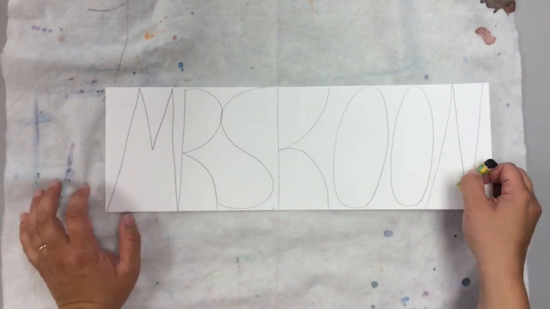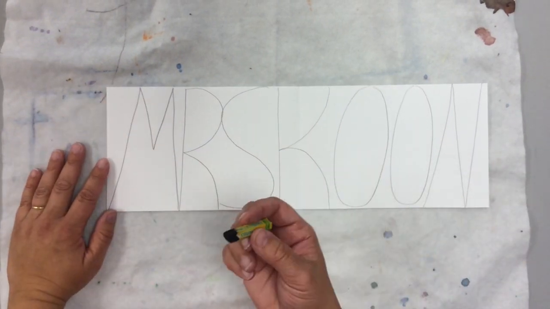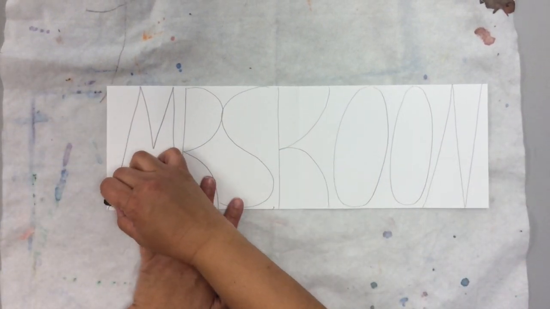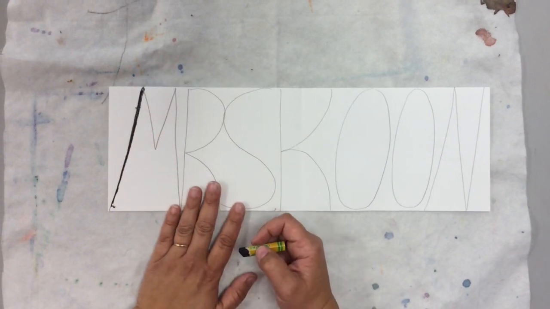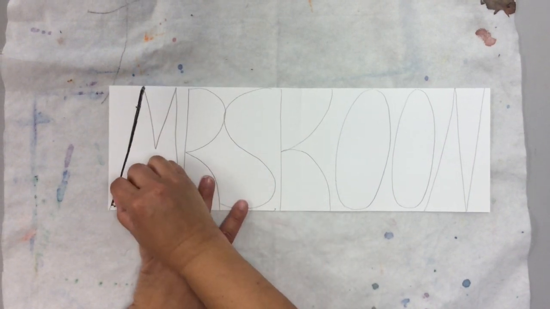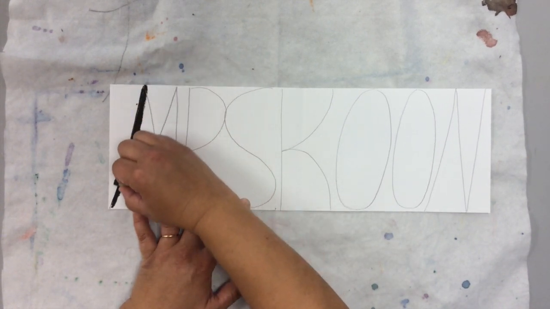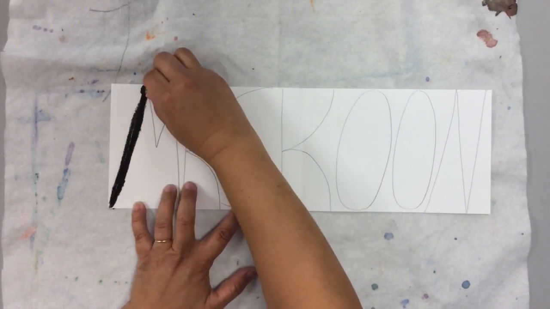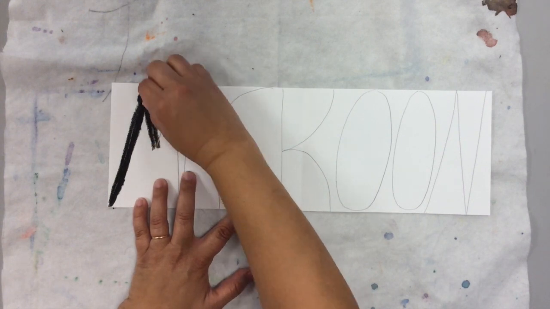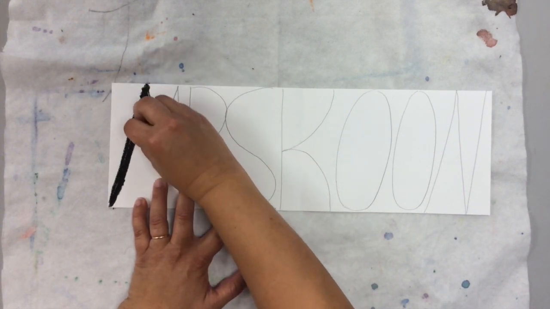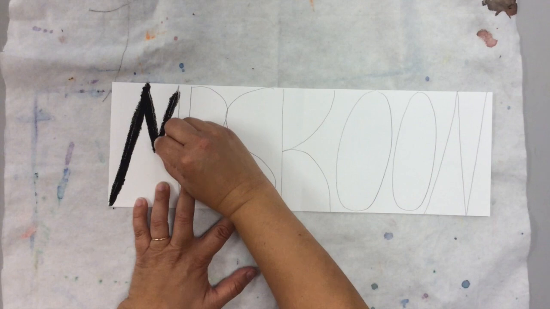So you lay down your piece of felt, your coloring placemat, and then you're just going to go over your pencil line. Well, that's just a skinny line. That's not going to do. We want a nice thick line. So go over it a couple times using kind of the fat part of your oil pastel. Just go over it like that.